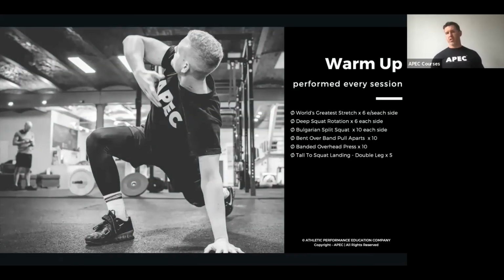In terms of the warm-up sessions, guys, just before we get into the program, our warm-up sessions would look something like this: a light little raise phase for a couple of minutes, 2-3 minutes on a bike. Then they would have done something like world's greatest stretch, 6 reps each side, deep squat rotation, 6 reps each side, Bulgarian squats, 10 reps each side, bent over row pull aparts, 10 repetitions, banded overhead press, 10 repetitions, and then a little bit of plyometrics at the end, tall to squat landings on single leg and double leg. So that would have been the activation mobilization stuff.